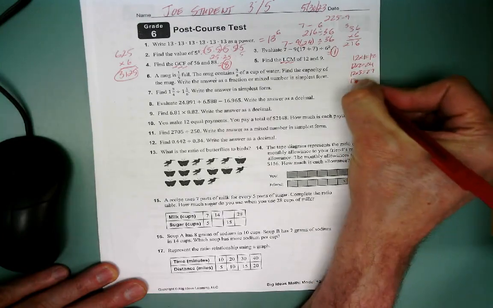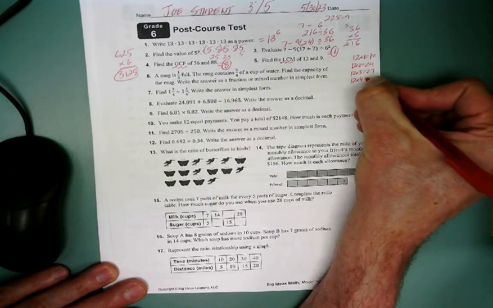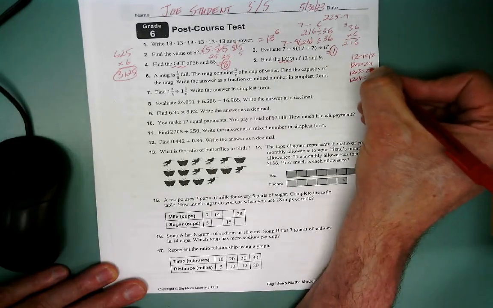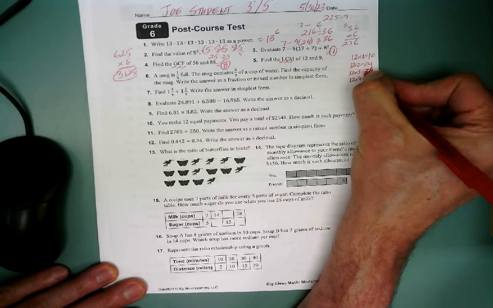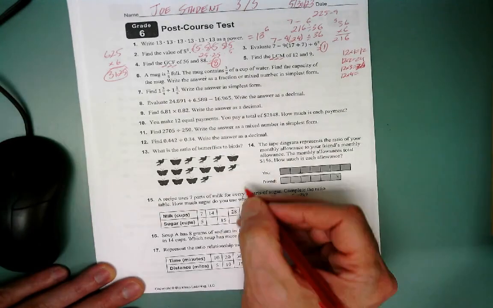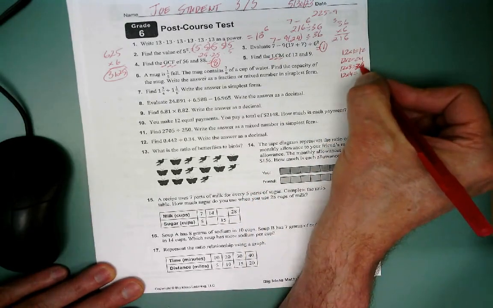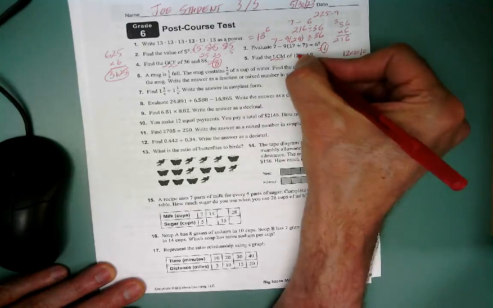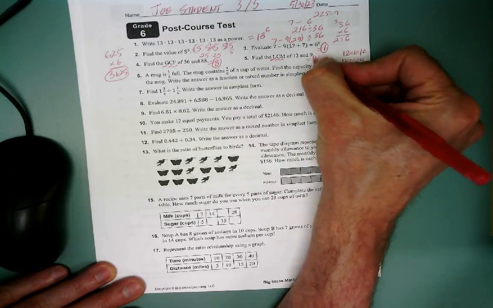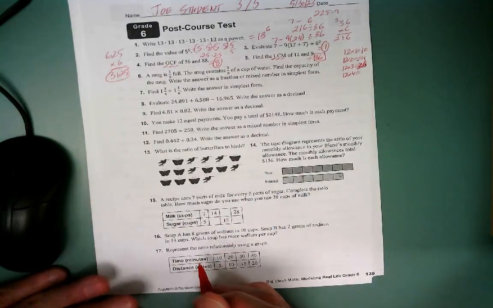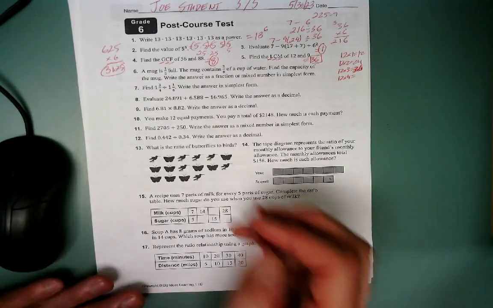No. Does 9 go into 36? Yes. 9 goes into 36. And that's the smallest multiple of 12 that 9 fits into, so that's the least common multiple. Sorry for the messy writing over there and doing 9 instead of 12.